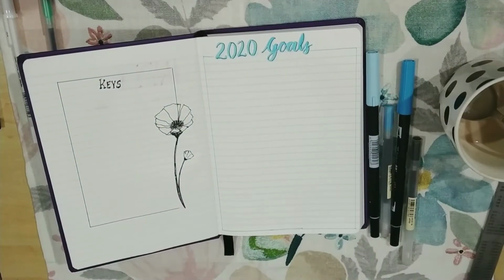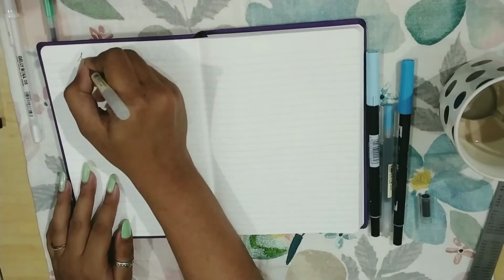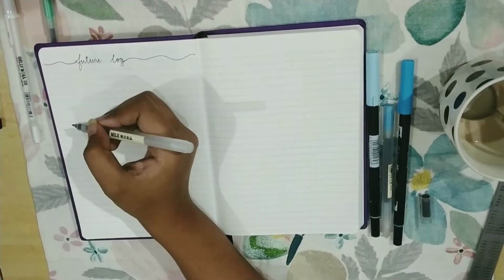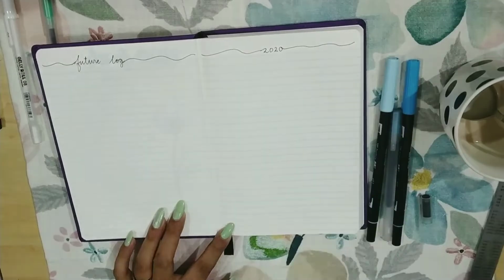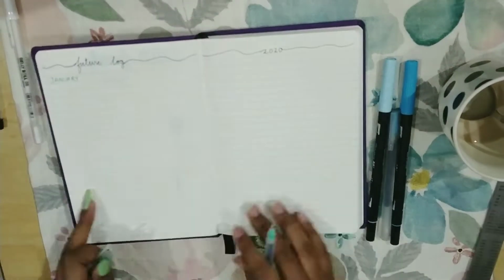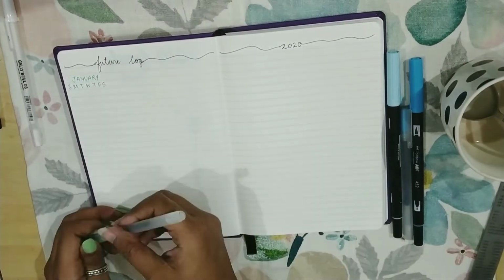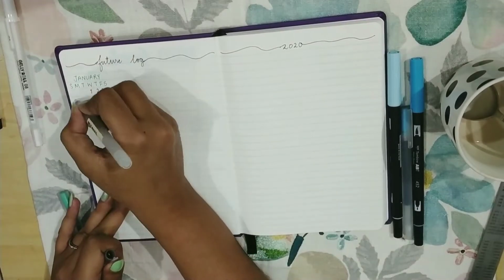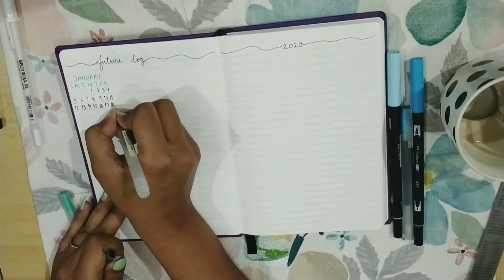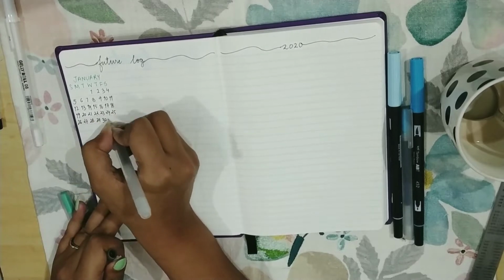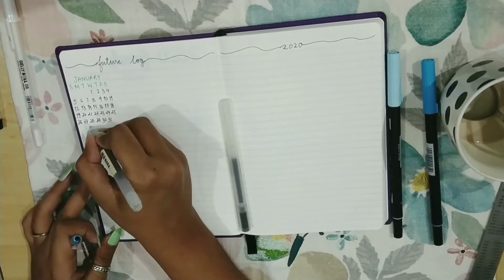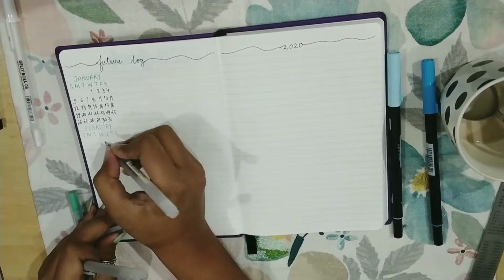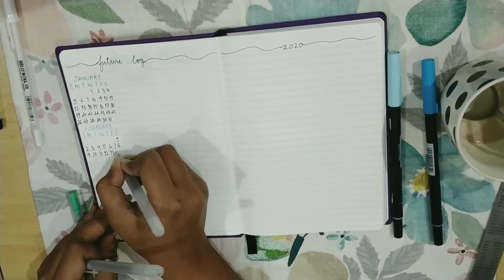Then the next page is about the future log. Future log is where you see the whole calendar, the whole year, in one page, where you can write the main purpose or goal for the month, or birthdays or any special event for that particular month.